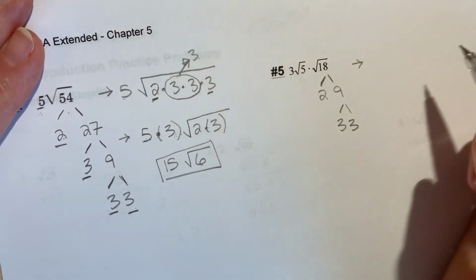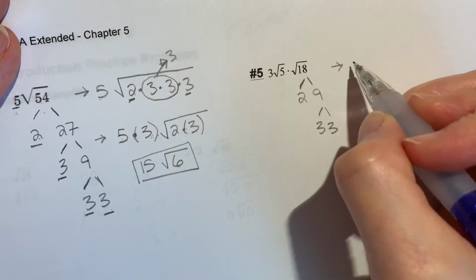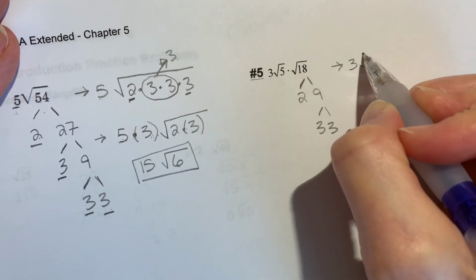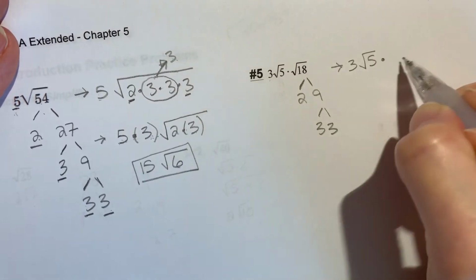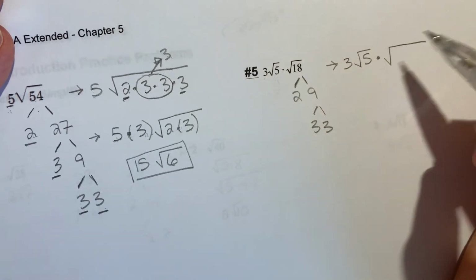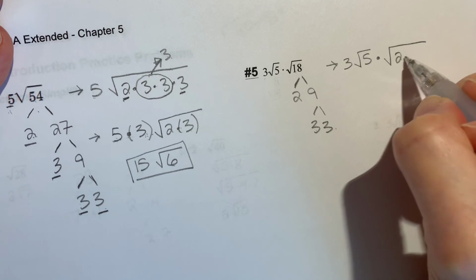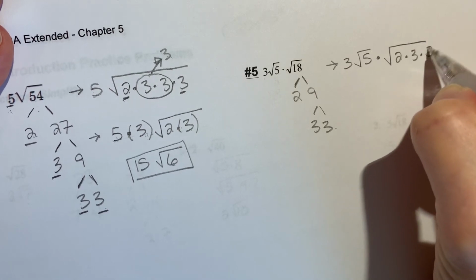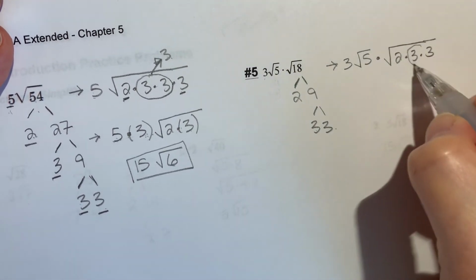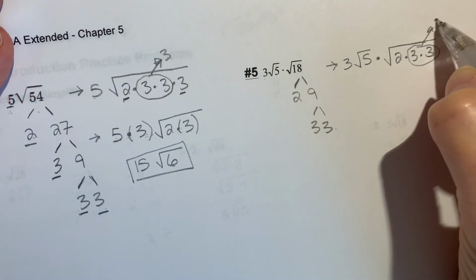So now I'm going to rewrite all of this. Don't skip steps, rewrite all of this. So I have 3 square root of 5 times square root of 18. I decided to write as 2 times 3 times 3. Okay, doubles. Break out the 3.